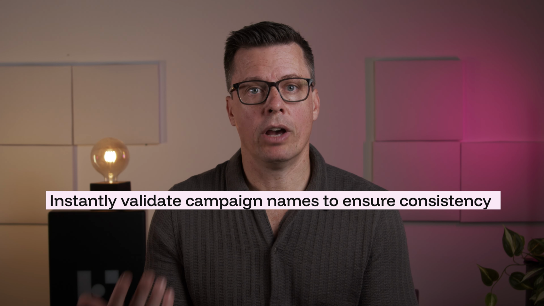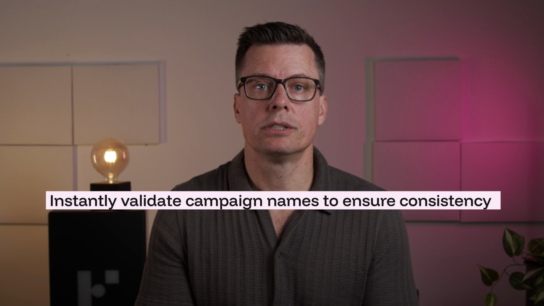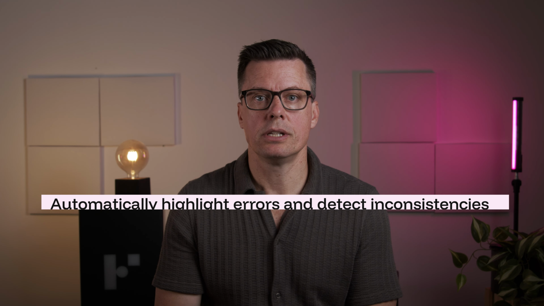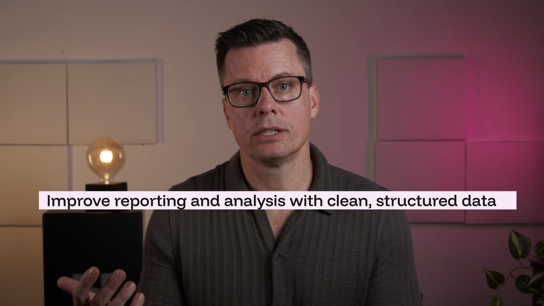Funnel makes naming conventions effortless. Instead of relying on messy spreadsheets or manual enforcement, Funnel helps you create and apply structured naming conventions across all platforms. Instantly validate campaign names to ensure consistency, automatically highlight errors and detect inconsistencies, improve reporting and analysis with clean structured data, and fix errors at the source instead of cleaning data later.